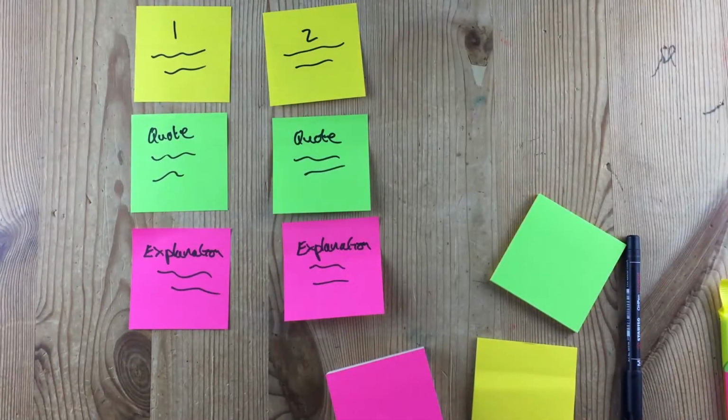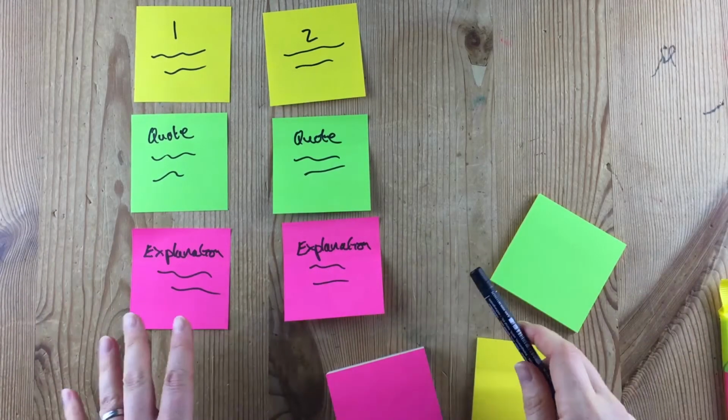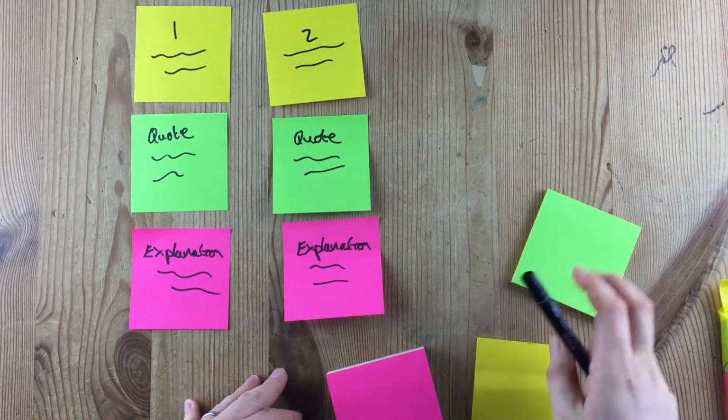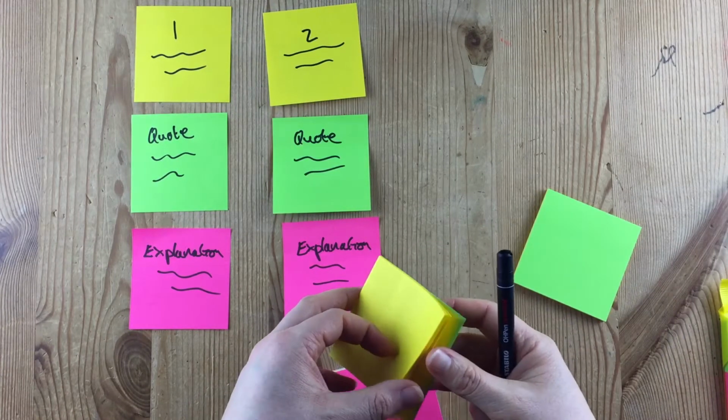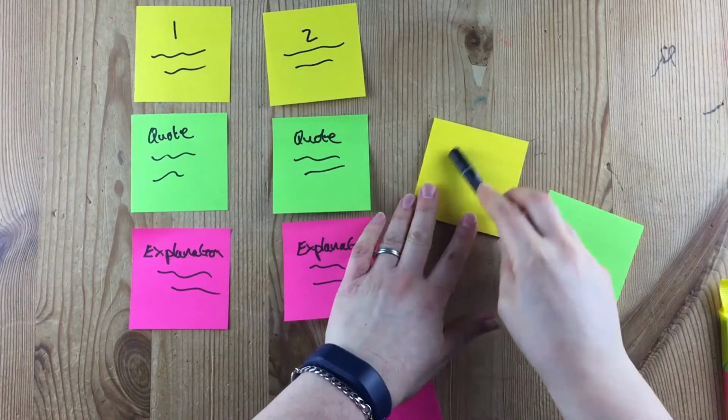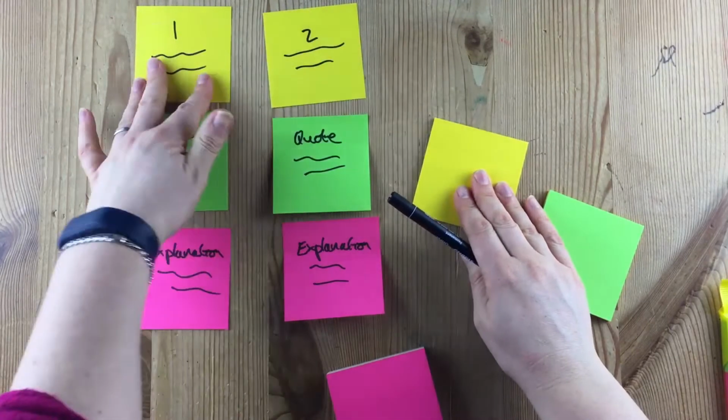Okay, so just a couple more things to show you. This is using post-it notes to help you with an essay plan, for example, for English literature. So you might put your points, the ideas that you want to communicate in each paragraph of your essay, on a yellow post-it note like this, like I've got here.